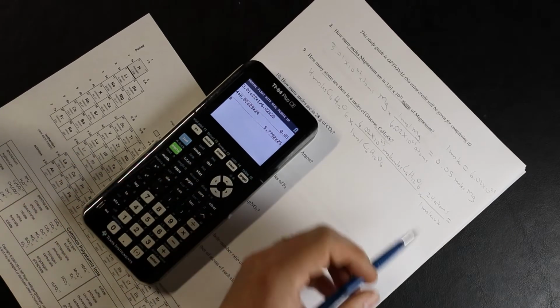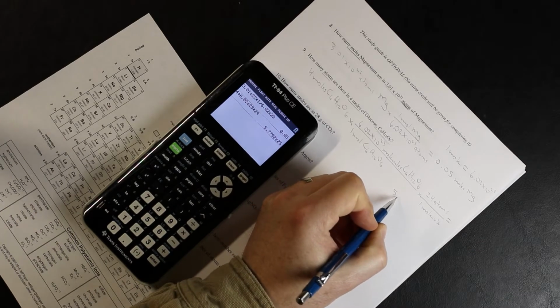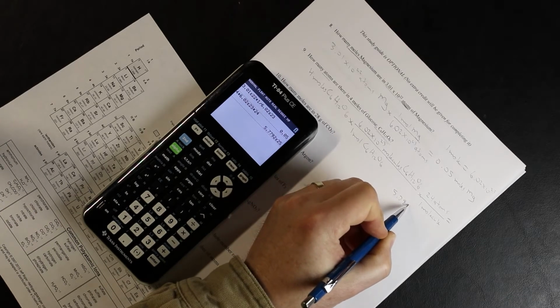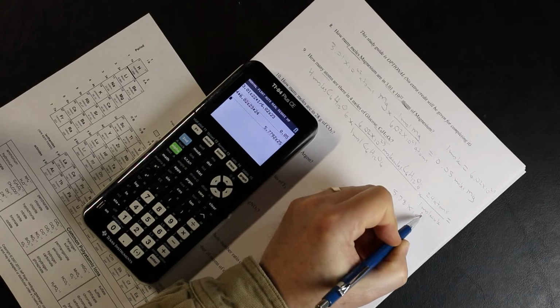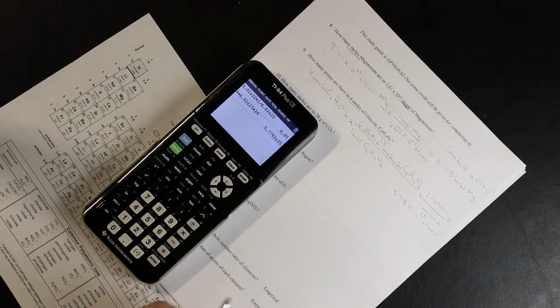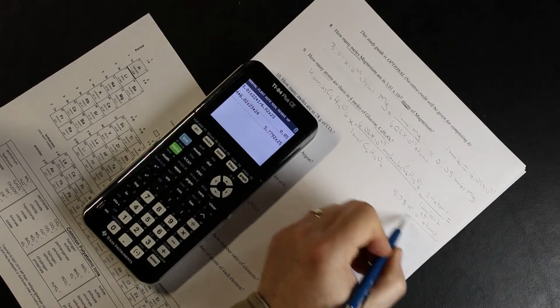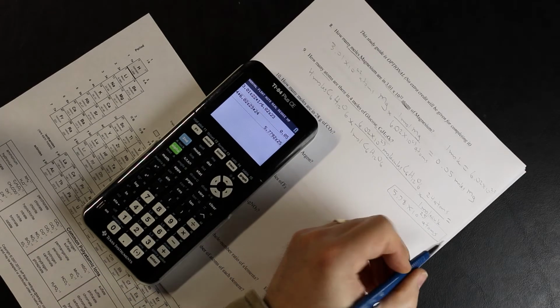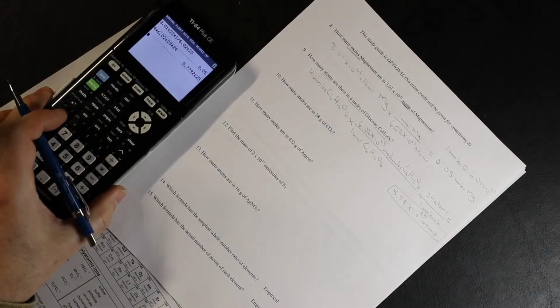And so then here I get my answer. Here I'm going to have 5.78 times 10 to the 25th atoms in all of that. So that's my answer there for that.